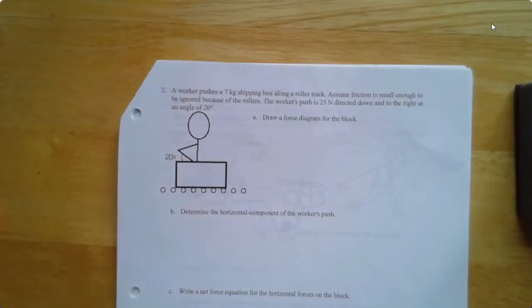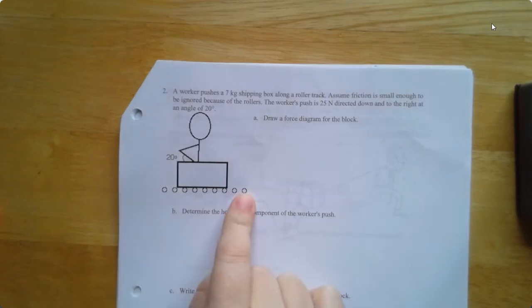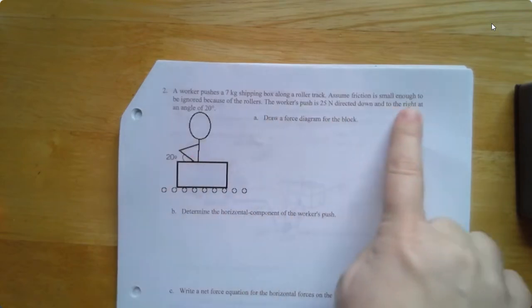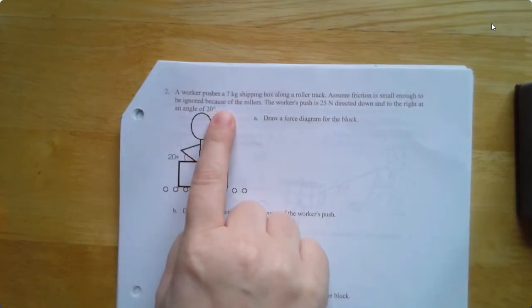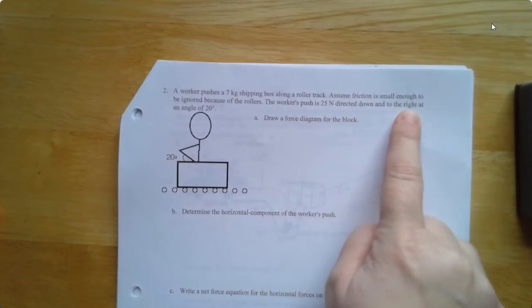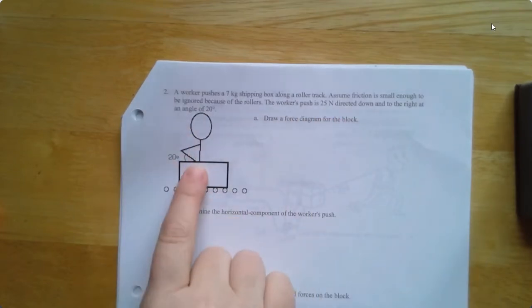So here we've got a person who has a box sitting on a line of rollers. This would be like at the grocery store. I forget which store had these a while back. But here's a person who's pushing a box on a line of rollers on a roller track. We're going to assume that friction is small enough to be ignored. We've got a push from our worker at 25 newtons directed down and to the right at an angle of 20 degrees as shown in the picture.